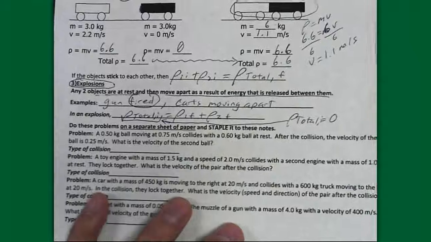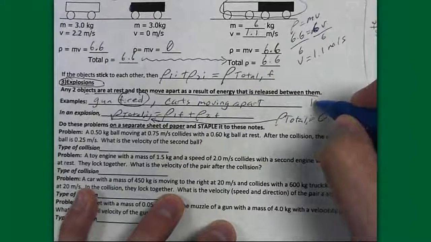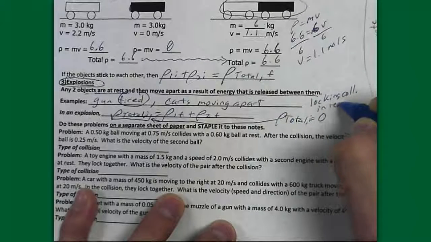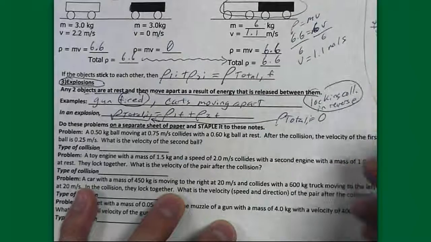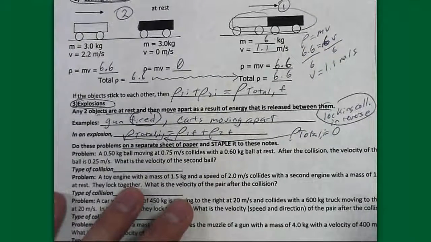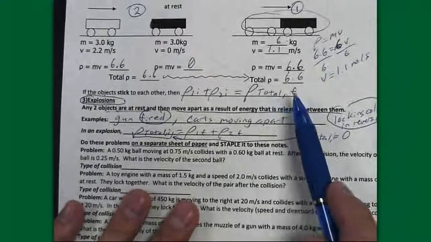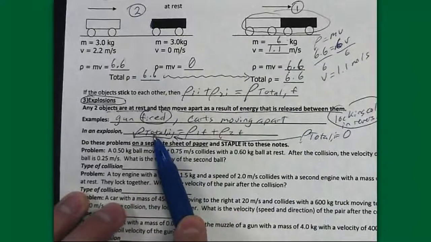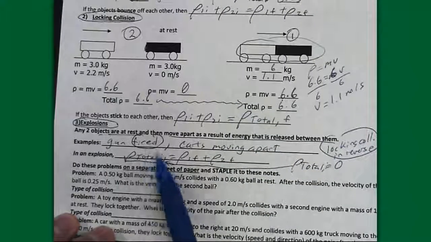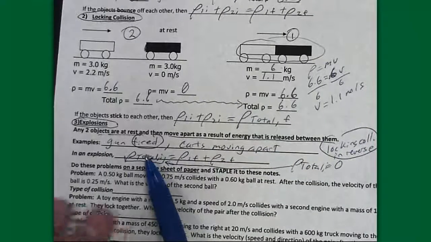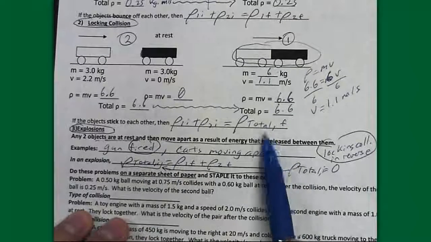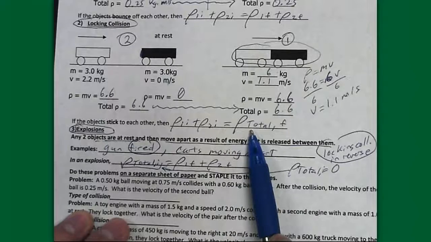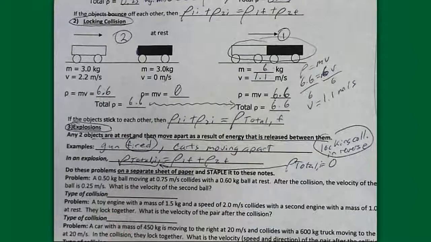The other thing that you should remember about an explosion is that it's basically a locking collision in reverse. It's not exactly like a locking collision, but it basically is. It's a locking collision in reverse because in a locking collision, you end up with one object. In an explosion, you start out with one object. Now, the difference is that in an explosion, we're definitely starting at rest every single time. With a locking collision, most of the time, this final momentum will not be at rest. Sometimes it can be, but most of the time, it's not going to be.